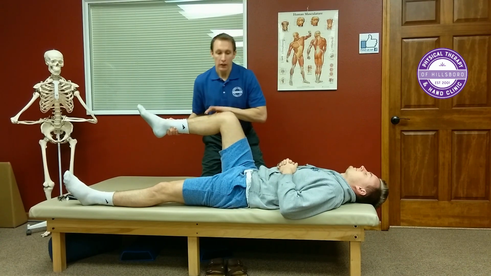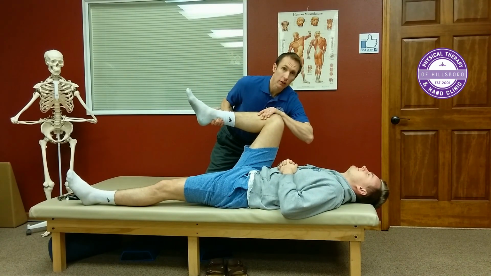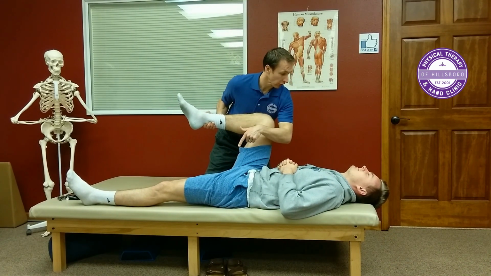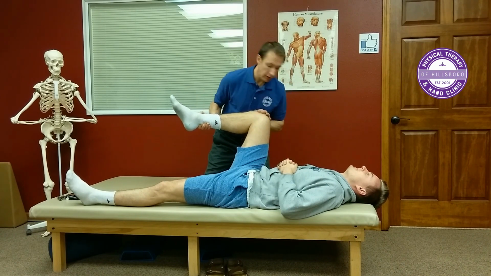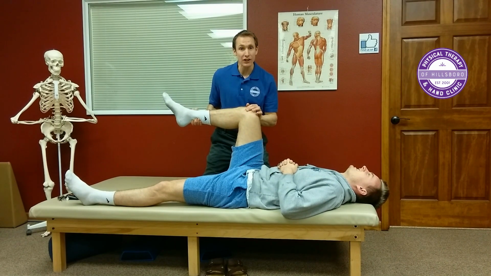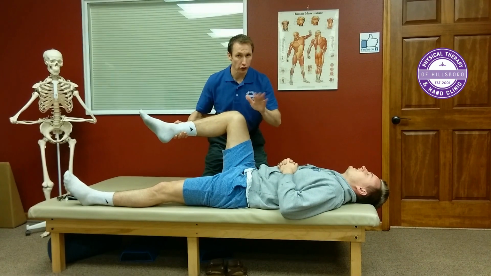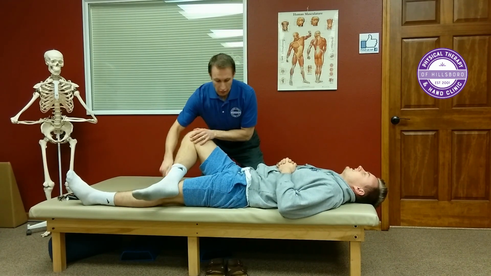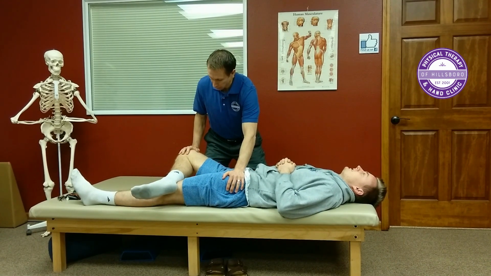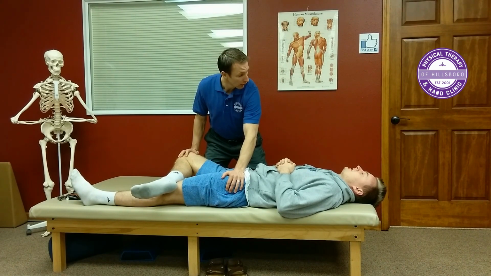So we're seeing limited and painful flexion, more limited than the other side, and more uncomfortable, right? Limited and painful internal rotation. External's okay. And then we're going to go down here to Faber. That actually might even be better than the other side. How's it feel? Just a little bit.